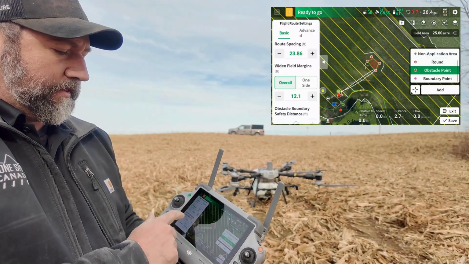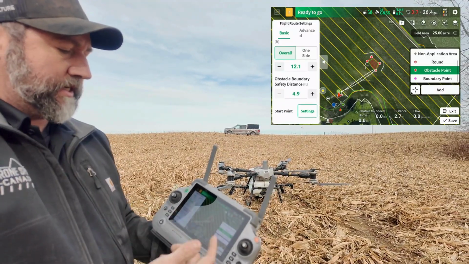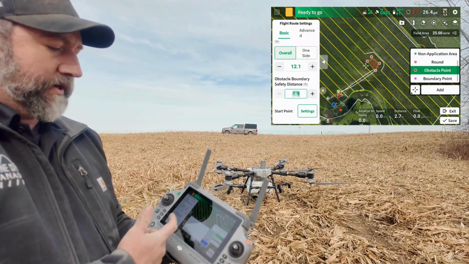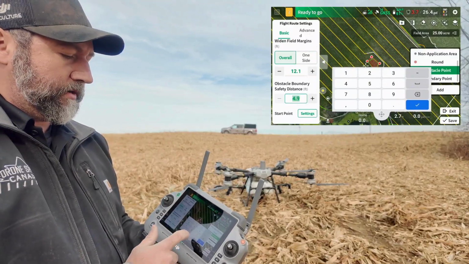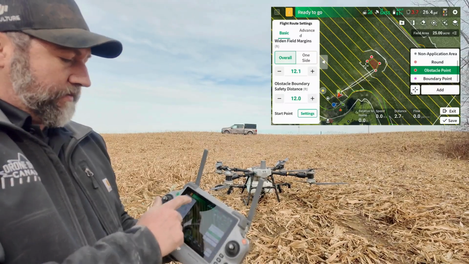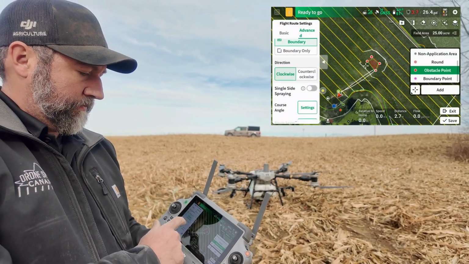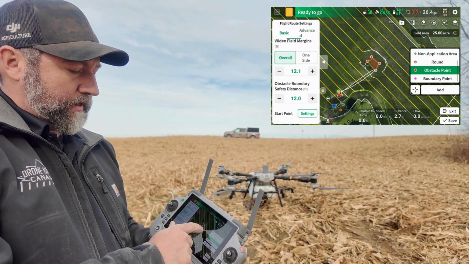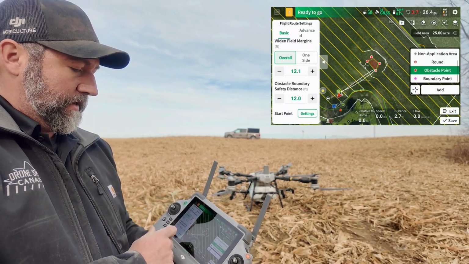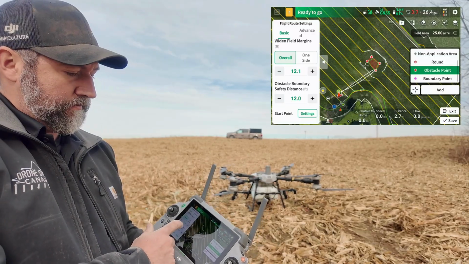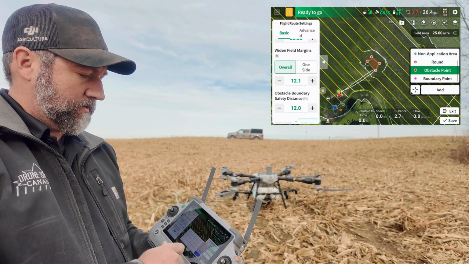Same thing here. There's an obstacle boundary safety distance, as I talked about earlier. Say we had a 24-foot swath. You can put a bit more of a safety in there. And you know that that's been well applied. That's really it.